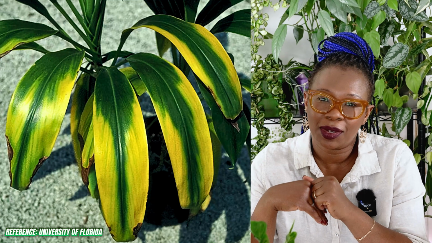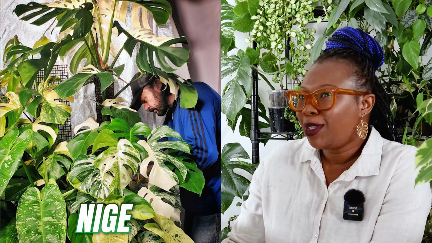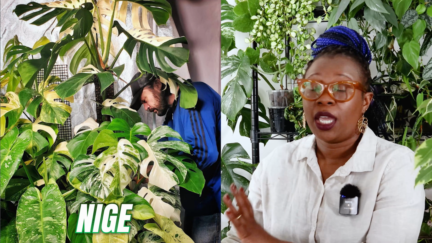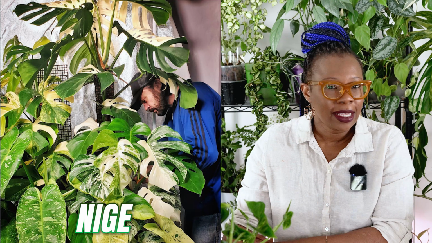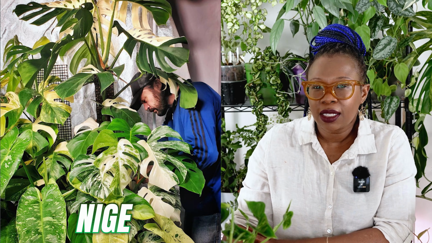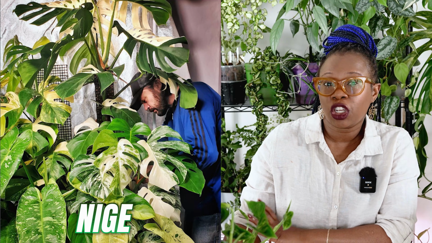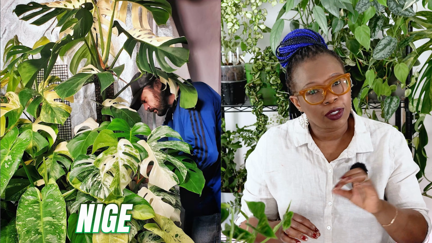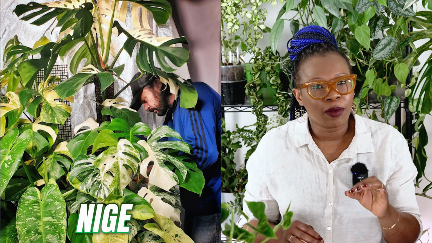Nige, an experienced semi-hydro grower here in Australia, explained it really well. He says, pH isn't a cliff edge. Being slightly outside the ideal range slows uptake over time, the same way slightly low light slows growth. For Nige, the bigger priorities are avoiding extremes and keeping conditions stable over time, not chasing one perfect number.